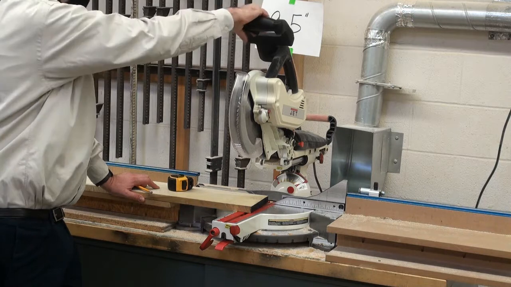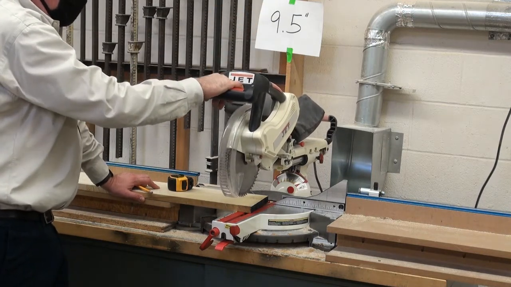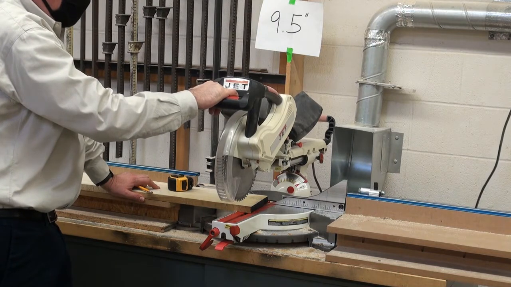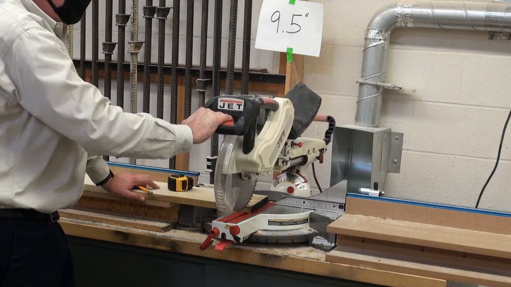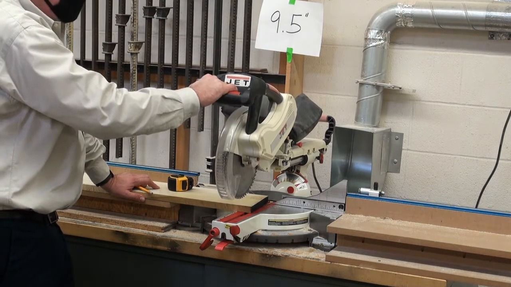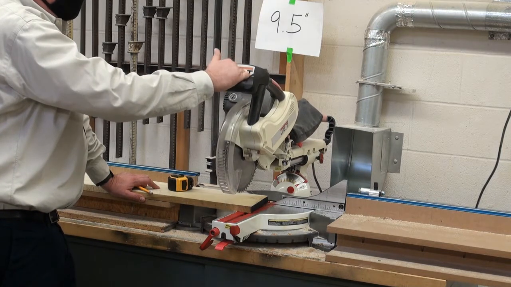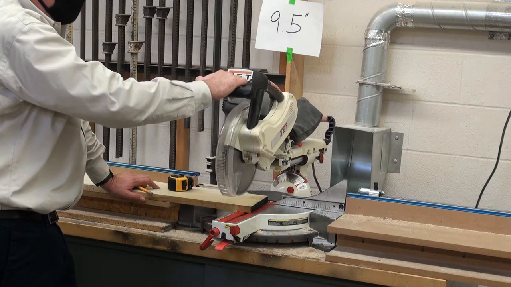So the firing order, and I'll do it without turning the power on right now, is to bring the saw out over top of your part, not touching your part. I guarantee you we'll have somebody do this. They'll start the saw with it touching the part, and then we've got a big problem on our hands. Not touching.